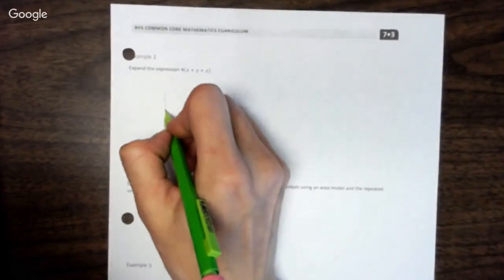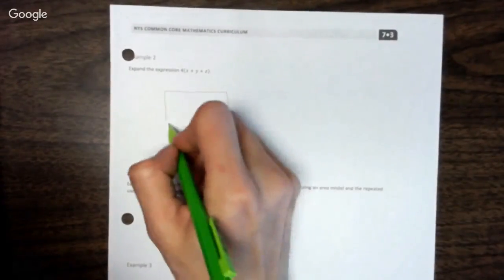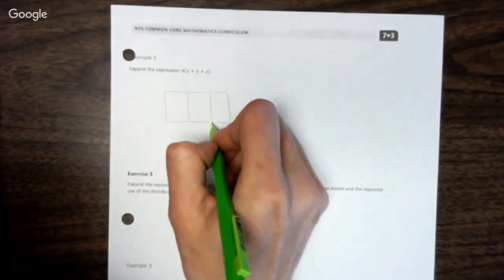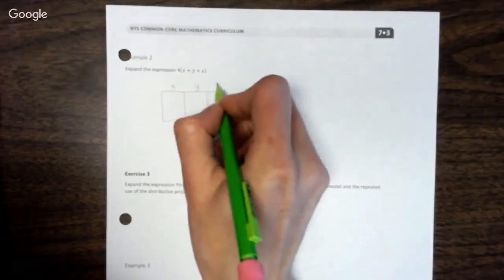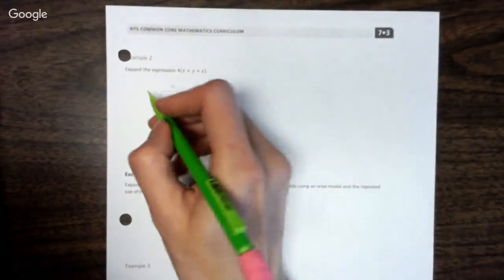All right, so what happens if we come up with an expression that looks like this, where we have more than 2 terms on the inside? Well, it's the same method. I'm going to show you using the rectangular array, and then I will show you using just the distributive property. So we have 3 terms here. We have an x, a y, and a z. We have 4 rows of them.